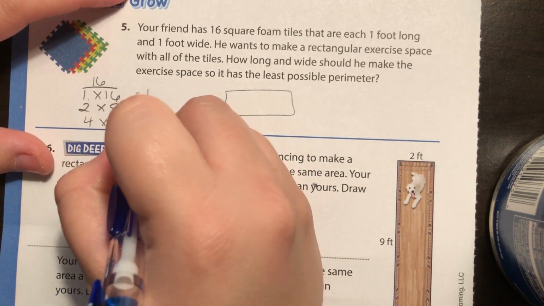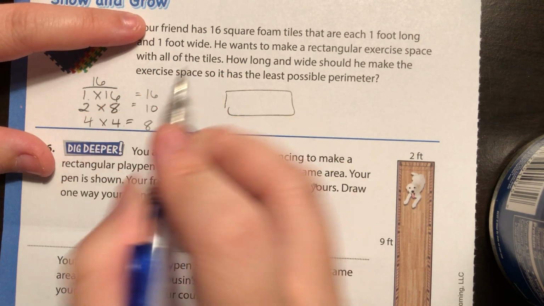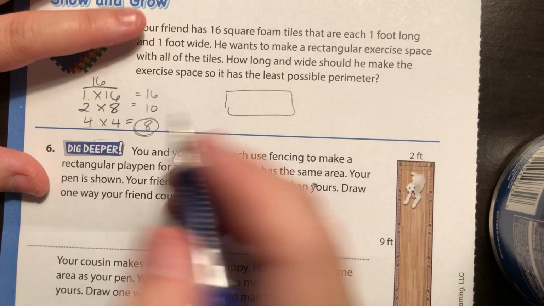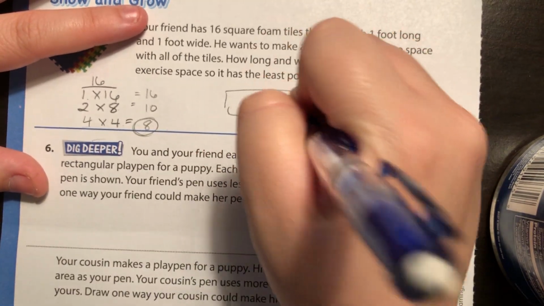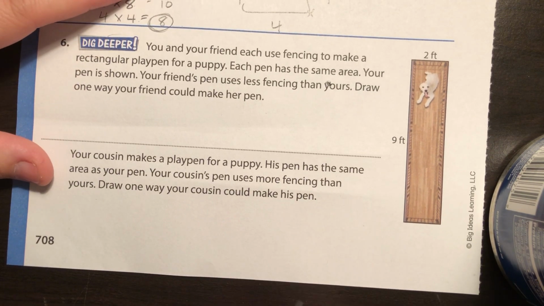When you add these together, it gives you 16. When you add these together, they give you 10. When you add these together, it gives you 8. So this is the least possible perimeter. It would be 16 because you would do this twice. So it's 4 feet long by 4 feet wide. That's the answer. Okay, over here.